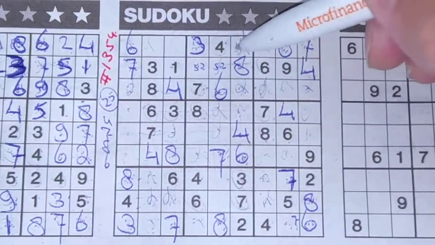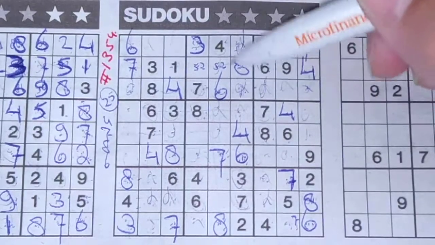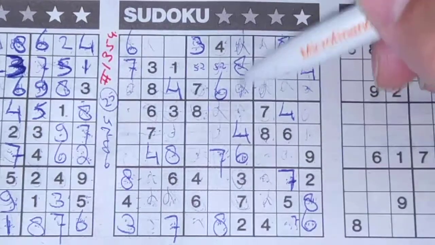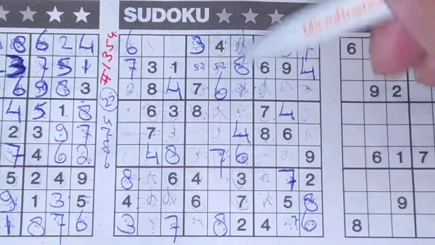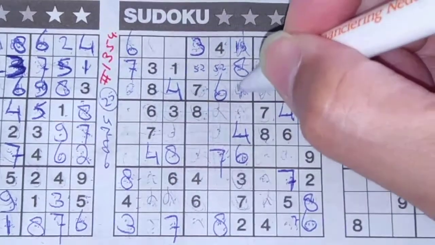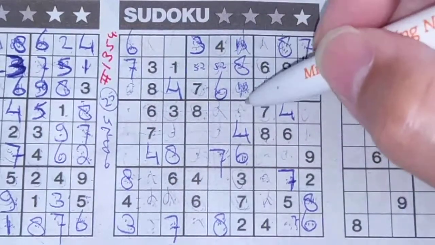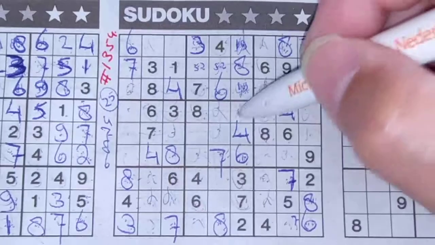2, 5, so this should be the 1 and the 9. These two, 1 and a 9, so 1 box left.